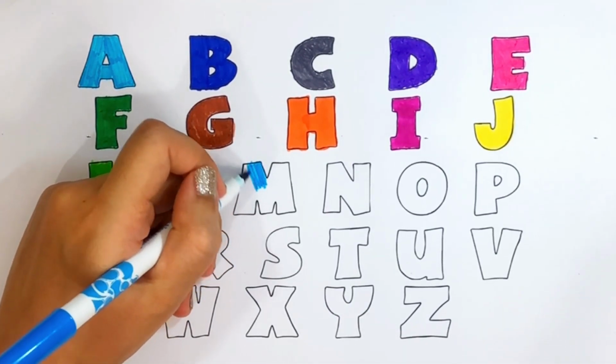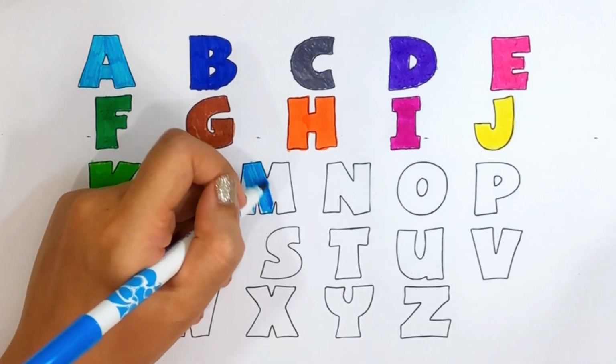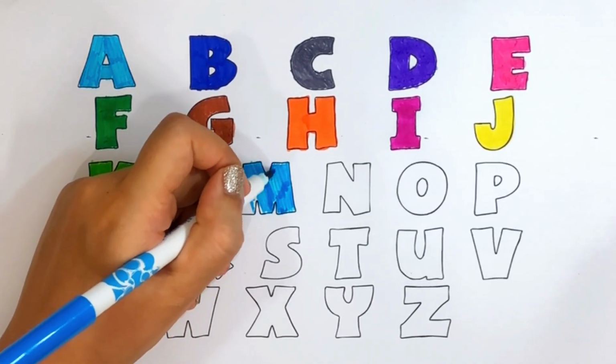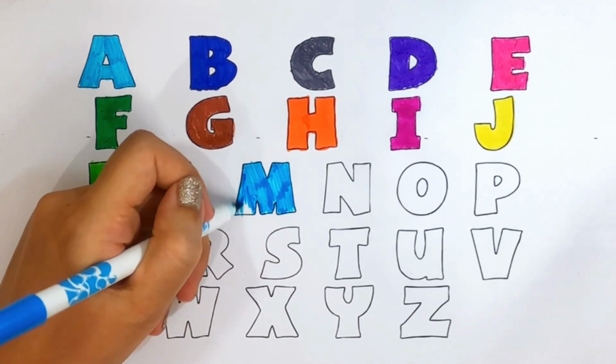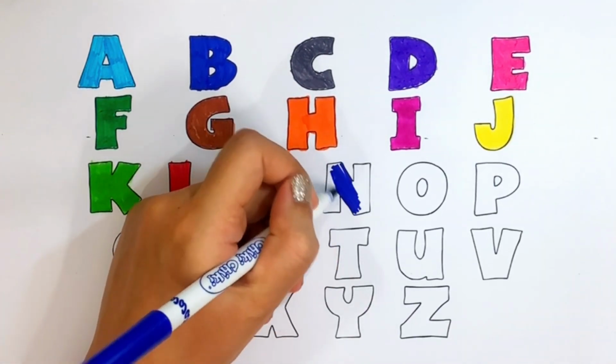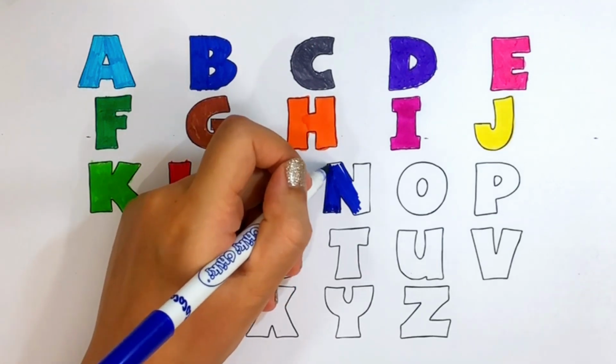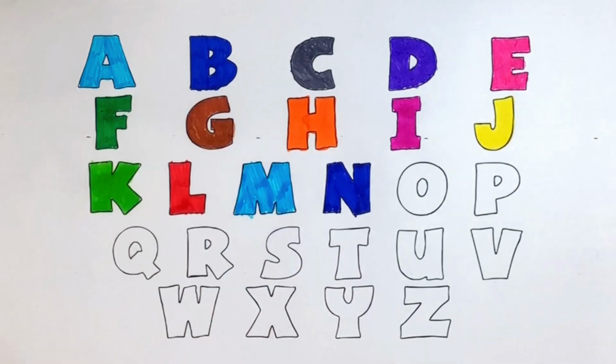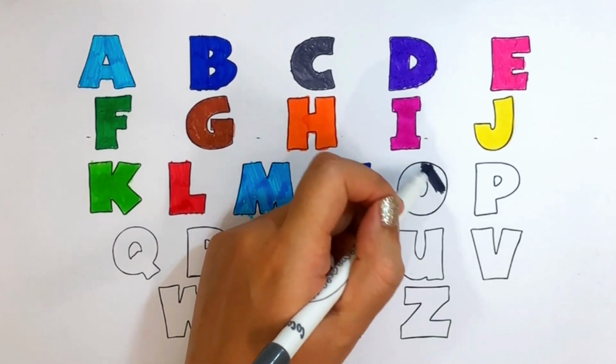M is for melon. N is for nectarine. O is for onion.